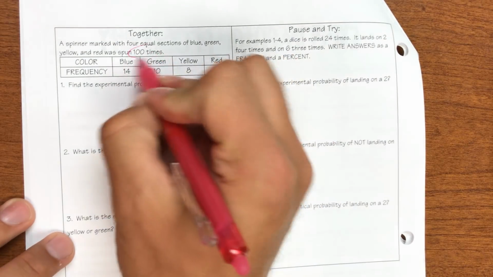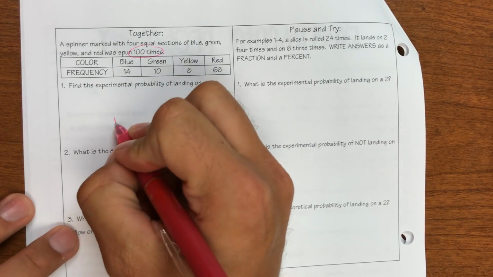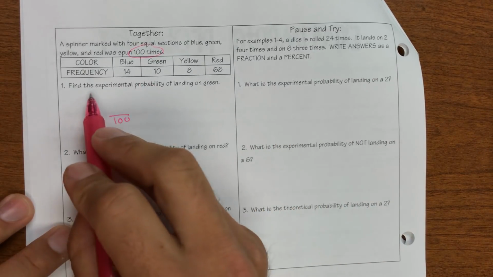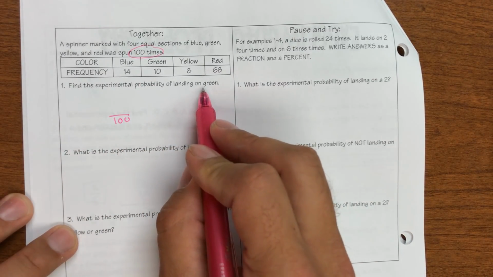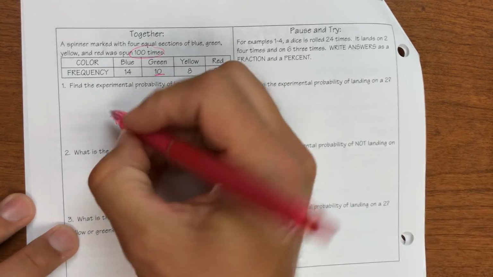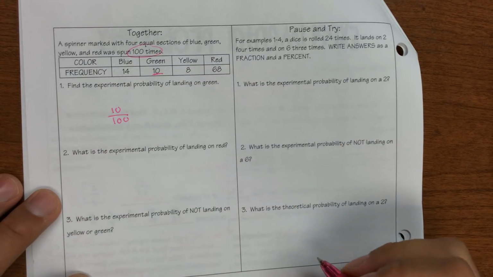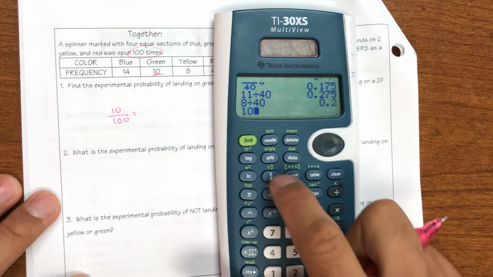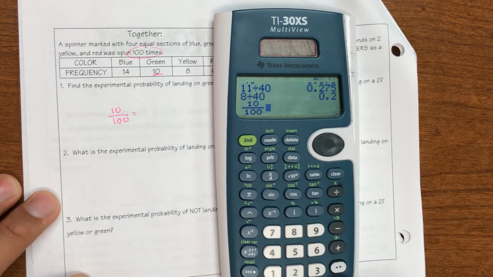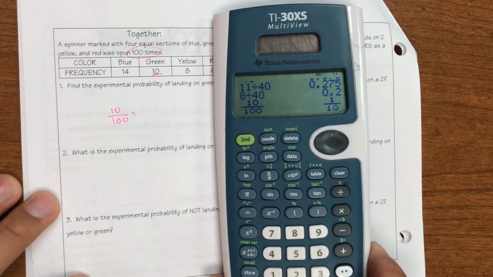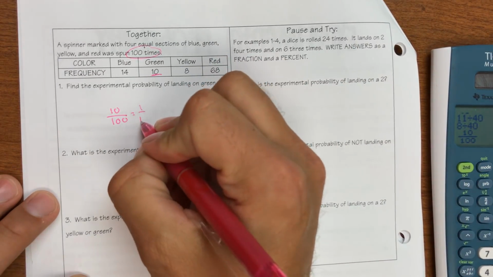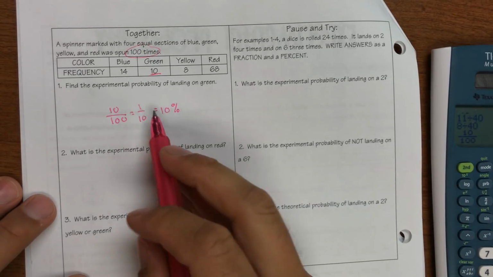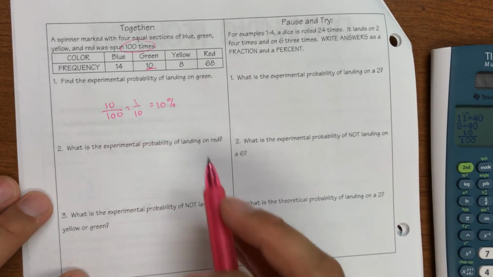Well, the problem already tells me I spun it 100 times, so that goes on the bottom. And on top, I want the probability of landing on green. And green happened 10 times. So that goes on top. And when I simplify it, if you can't do that in your head or you don't remember how, make the fraction in your calculator, hit enter, and it simplifies it for you. So that's 1/10, which is 10%. So that's my experimental probability of landing on green.